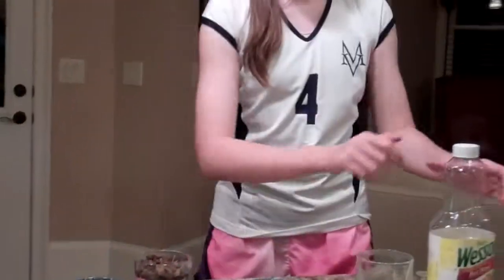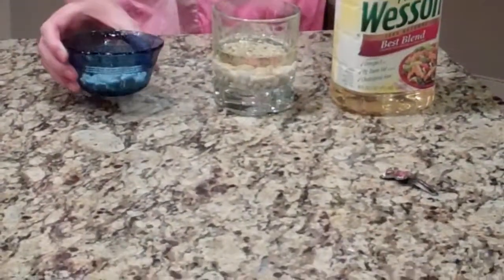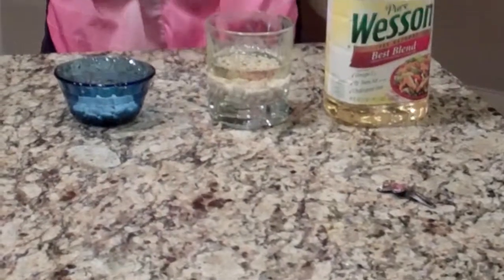Another example would be beans and oil. This is the suspension because the beans and oil will separate, leaving you with 2 different substances instead of 1, staying as 2 different things instead of becoming 1. And those are 3 different kinds of mixtures.